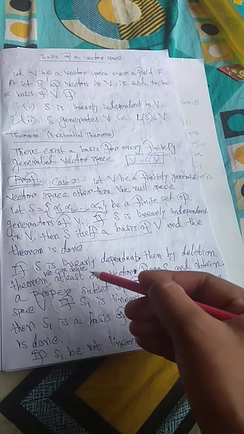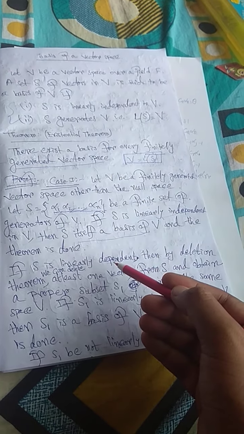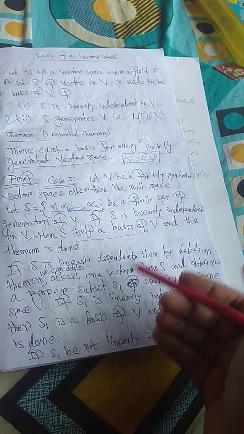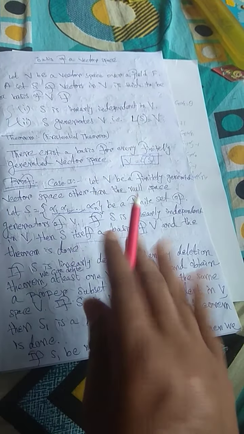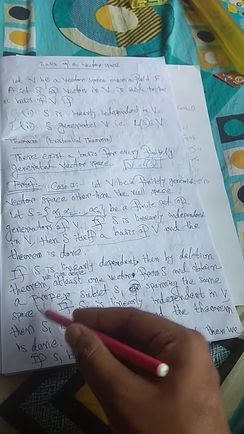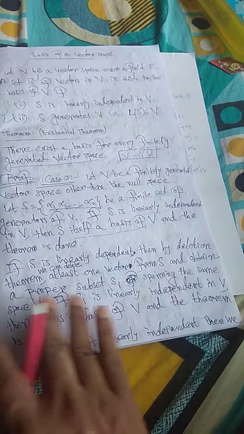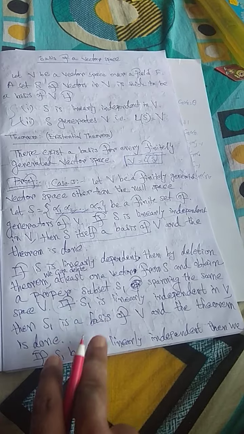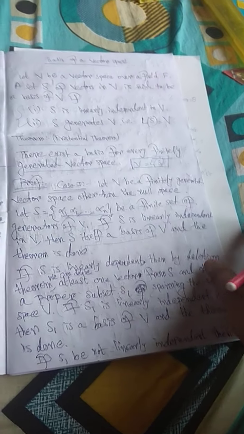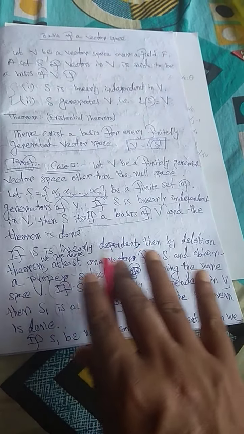then by the deletion theorem we can delete at least one vector from S, because as you know, using the deletion theorem we can delete one vector from the set and it will still remain a spanning set. So after deletion we get S1 which will span the space V. So again the second condition is satisfied. Now if this S1 is independent, then again the theorem is done because it is a basis, since it spans the space. Otherwise, if it is dependent, then again we repeat the process of deletion.